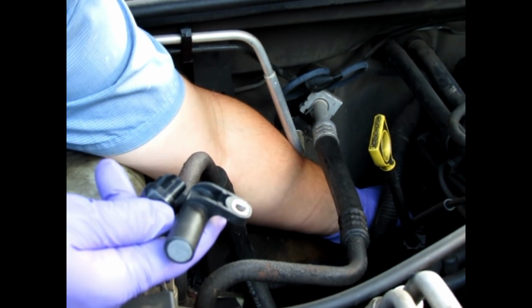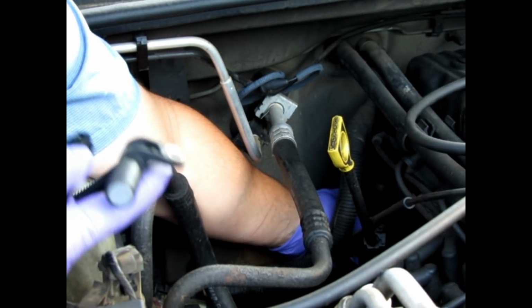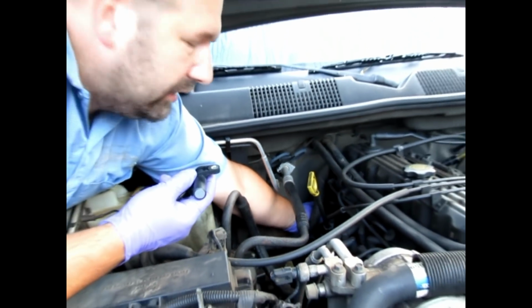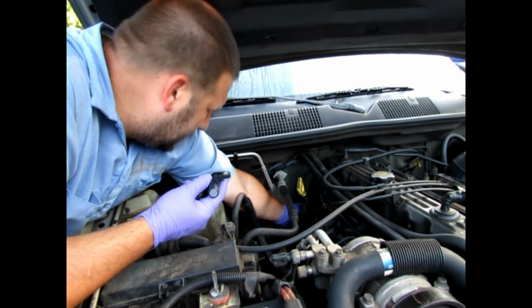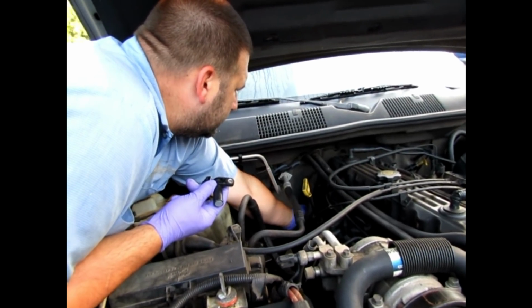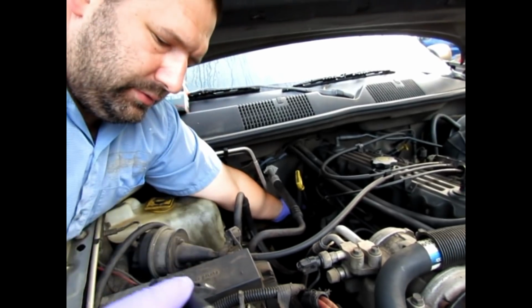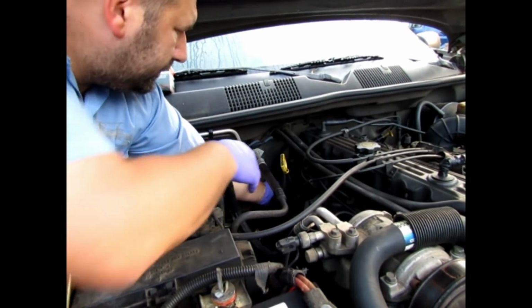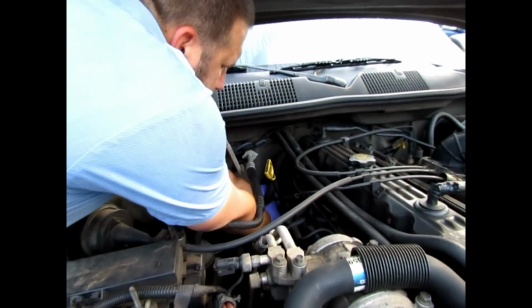And it goes back around to the back of the bell housing, so I'll have to crawl up underneath there and get to that. So we'll first go ahead and unhook this if we can. It's just down in there.